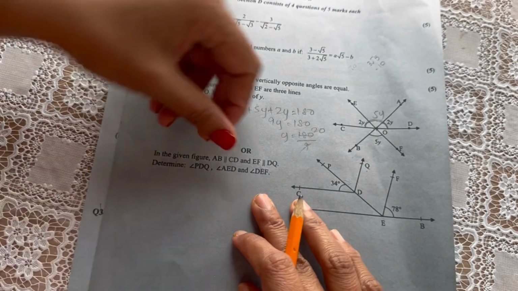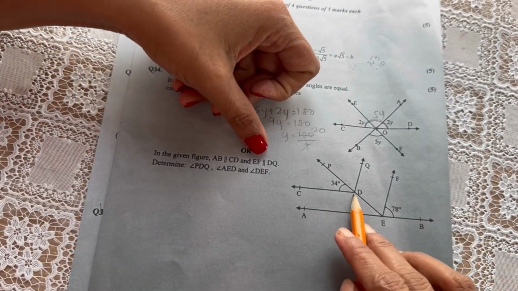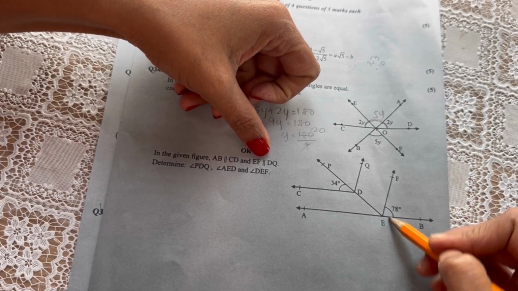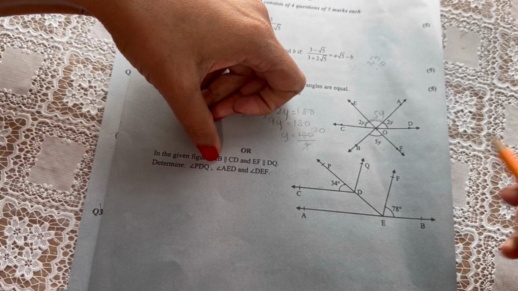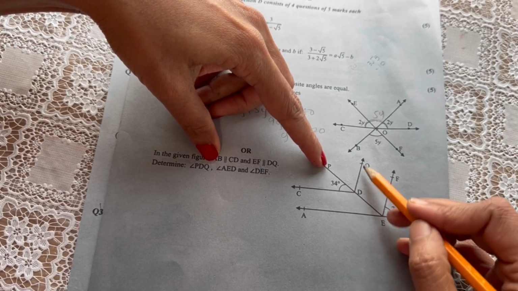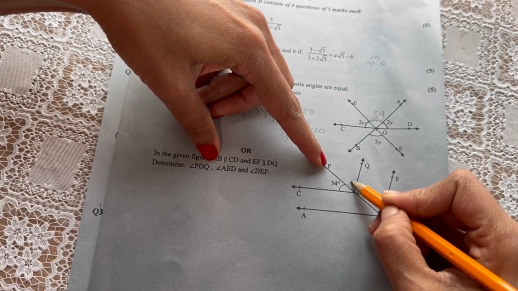And for the next one, they said that AB and CD are parallel and EF and DQ are parallel. So determine PDQ, this part.